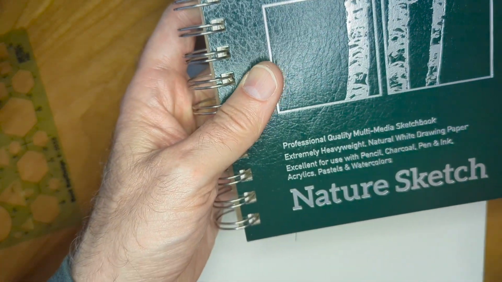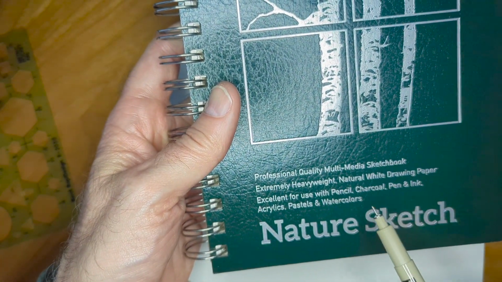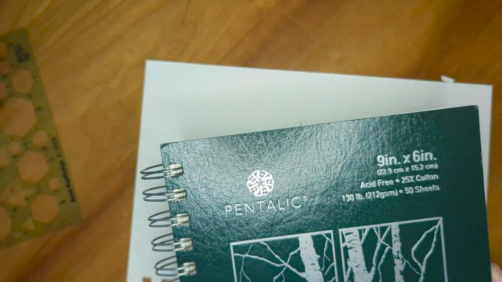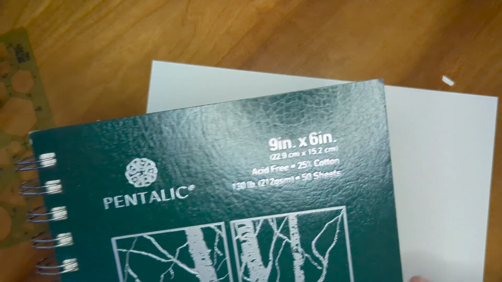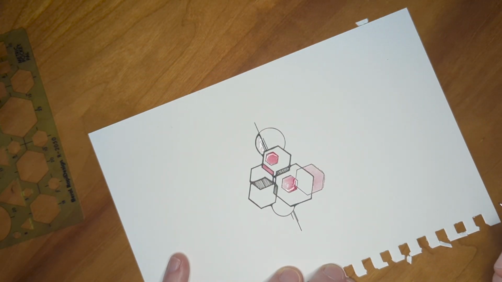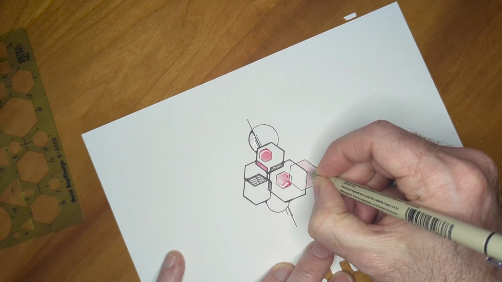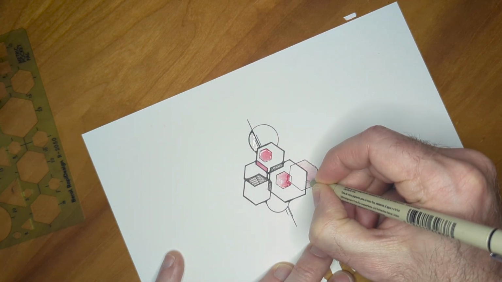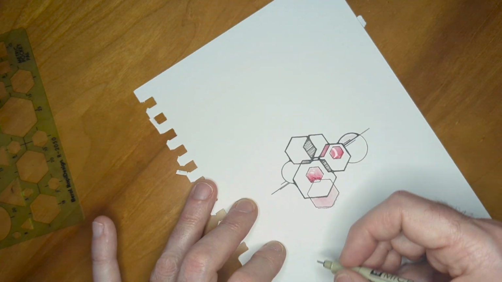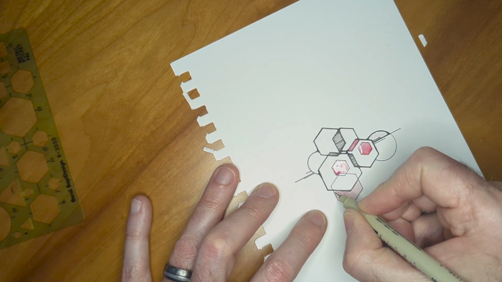And it is a multimedia sketch, 130 weight. There it is. Okay. Anywho, so back to this. So it's more mixed media than watercolor paper per se, so it's going to have some interesting effects.